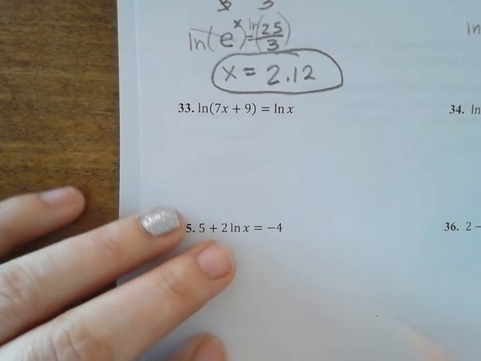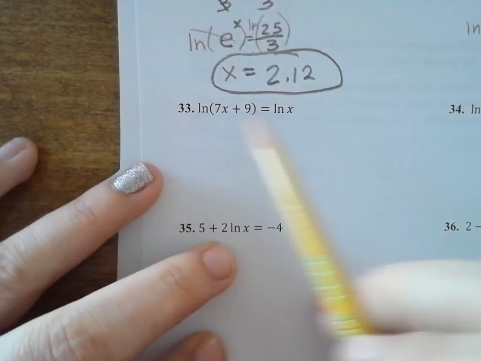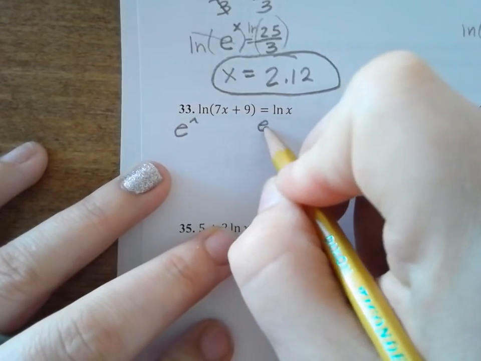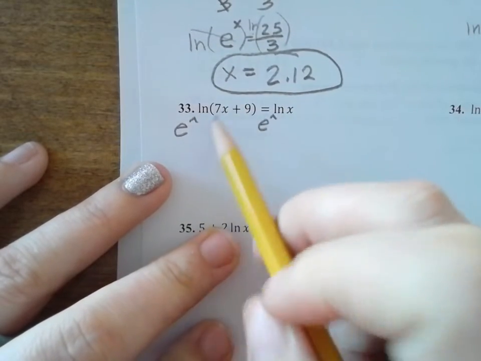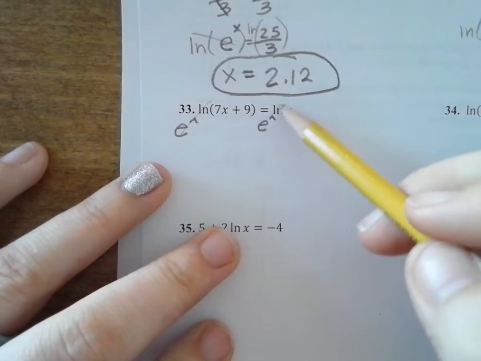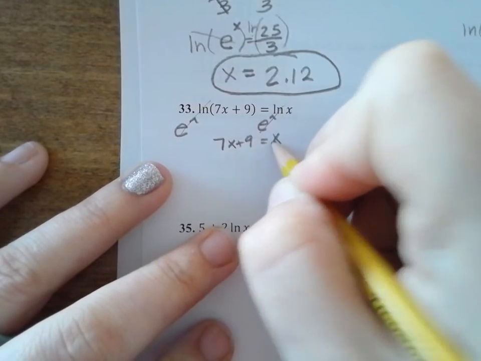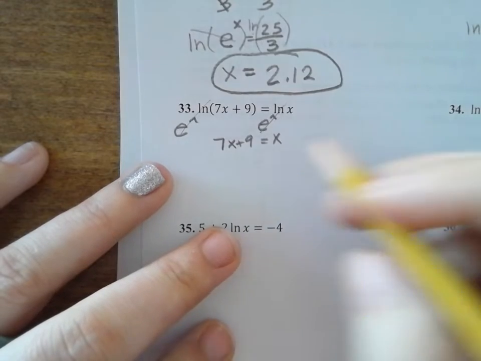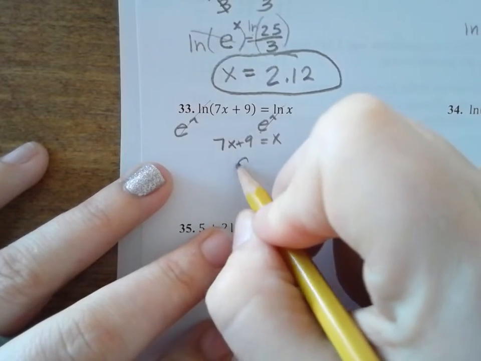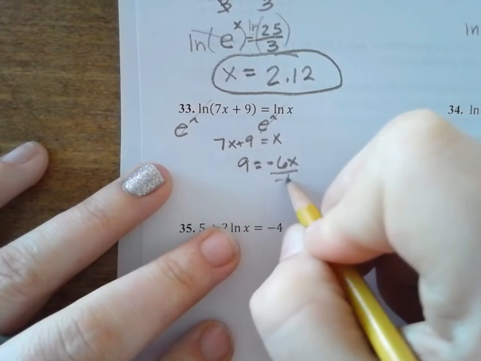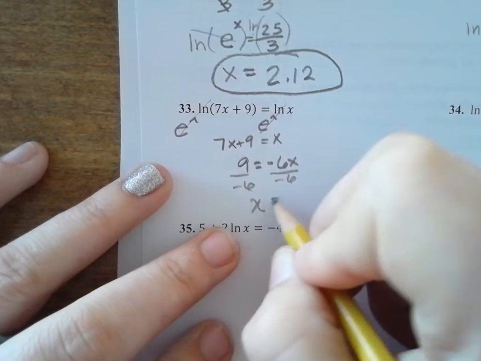Moving right along here. How do I cancel a natural log? Well, you have to raise both sides by the e power. So that'll cancel, that'll cancel. 7x plus 9 equals x. Then this just becomes an algebra problem. Subtract 7x from both sides. Divide both sides by negative 6. So x is equal to negative 3/2.